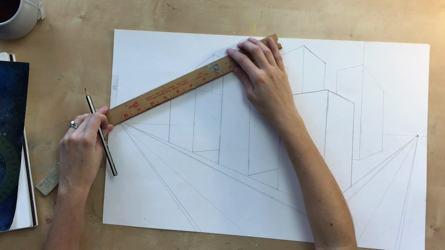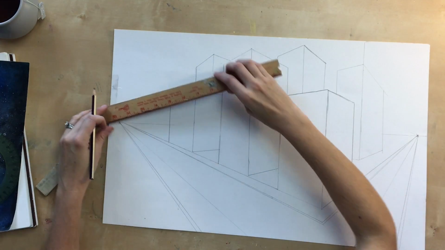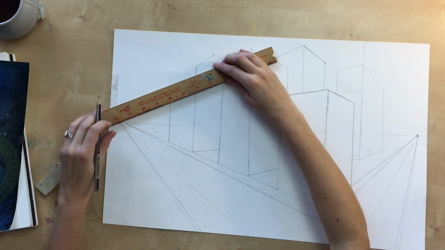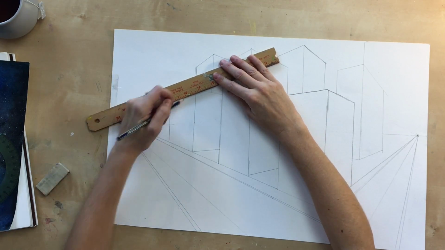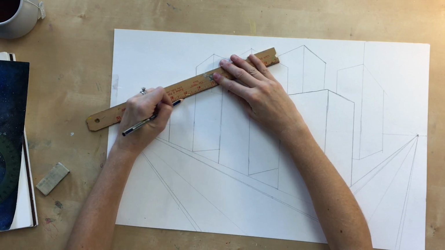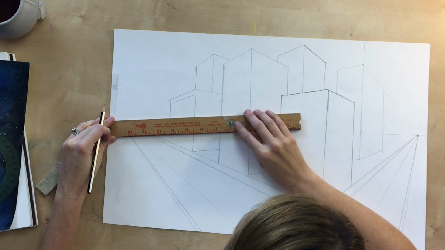Let's start over here because I'm a lefty and I tend to smear. Start on the left side. So this is the left vanishing point. I'm not sure how big I want my window to be. Let's see. How about up here? Make a couple of windows. Make one big long window and then I'll show you how to divide them up.